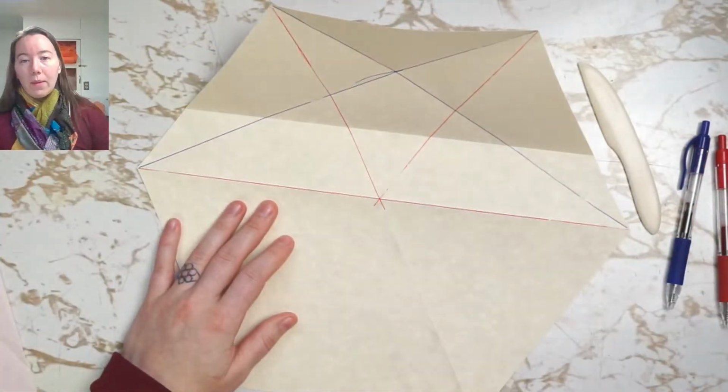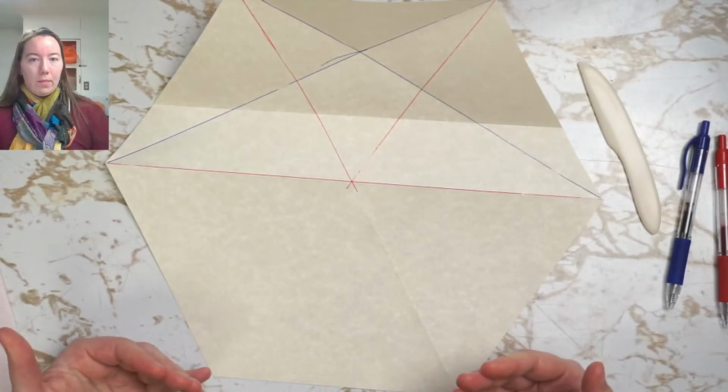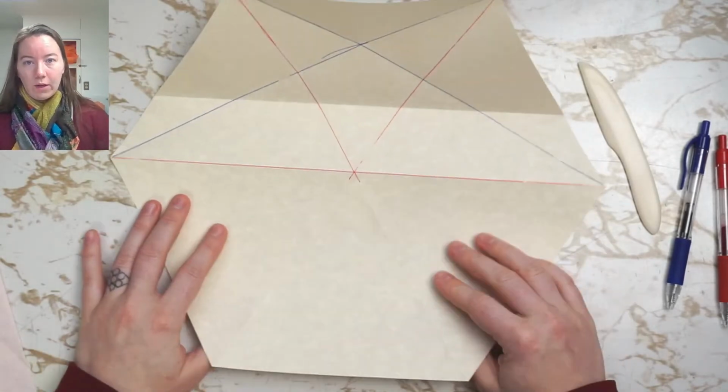I can choose to propagate those thirds while I have my paper in this orientation, and that's what I generally do choose.